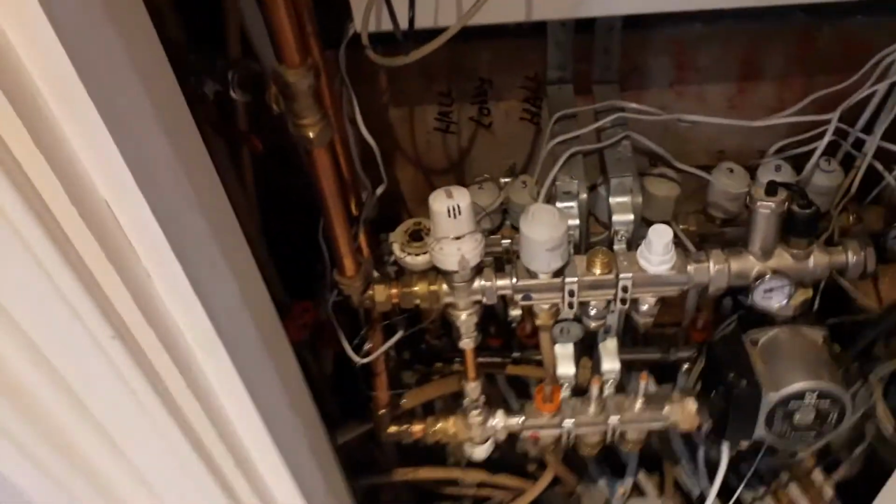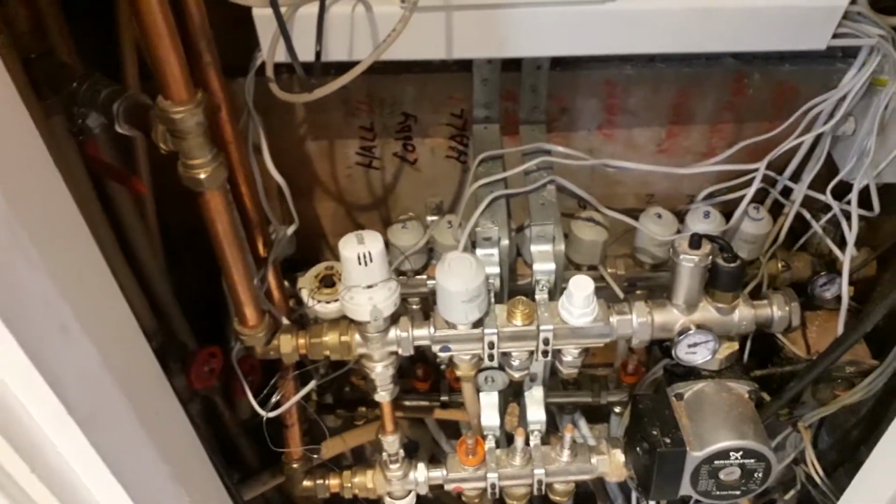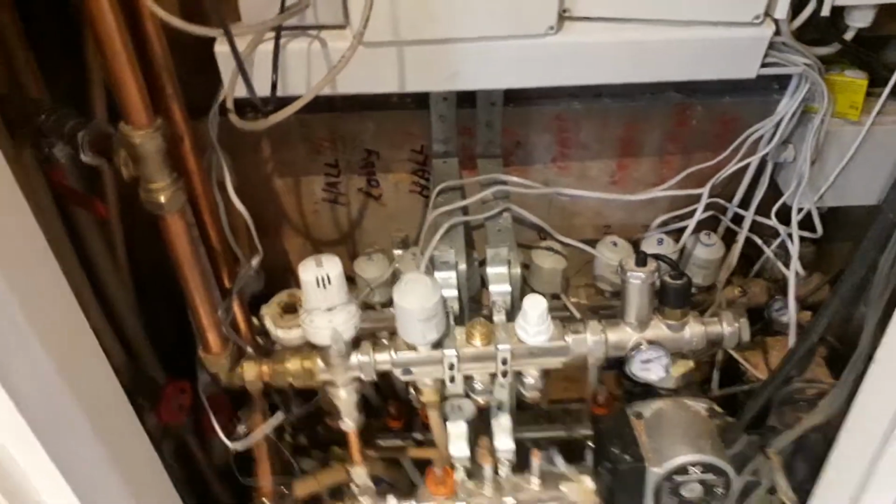So this video shows how we're going to find which loops on the underfloor manifold go to which rooms. We have in this instance some labeling, but for example, the study thermostat is on, and that's bringing on just number 9. The study is a small room, so it will have only one loop, and it's just bringing on number 9. However, number 9 is labeled on the wall as dining.